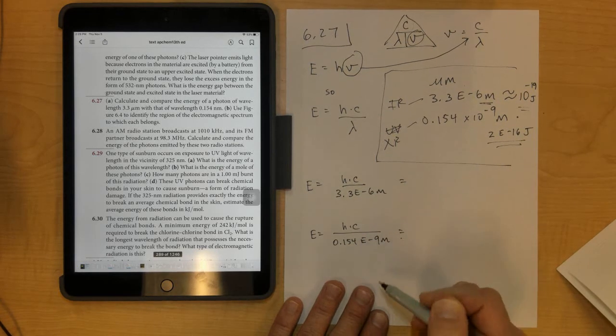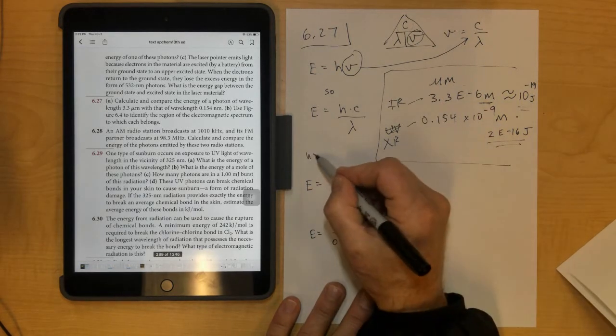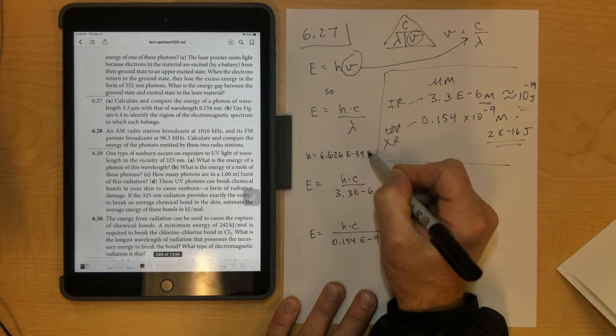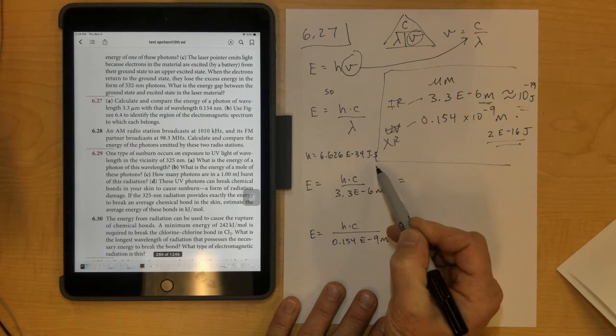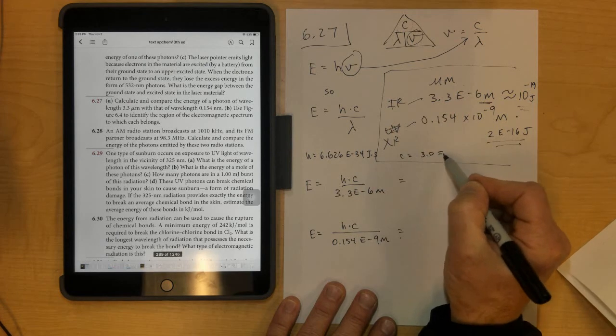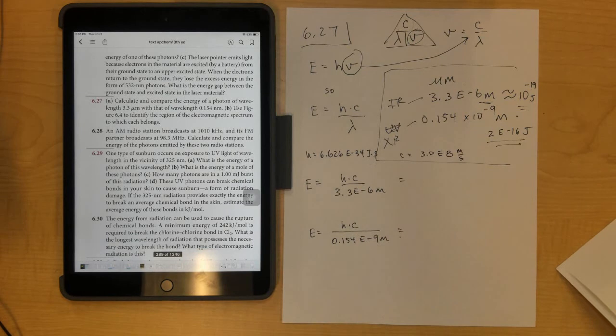Make sure you have it in meters once again. h and c, if you forgot, remember h is equal to 6.626 times 10 to the negative 34th joules times seconds. That's Planck's constant. And then c, remember, is 3.0 times 10 to the 8th meters per second, the speed of all electromagnetic radiation in a vacuum.